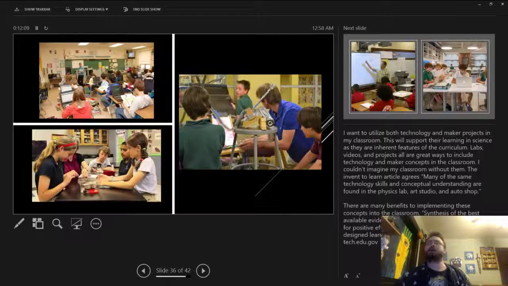I want to utilize both technology and maker projects in my classroom. This will support their learning in science as they are inherent features of the curriculum. Labs, videos, and projects all are great ways to include technology and maker concepts in the classroom. I couldn't imagine my classroom without them.